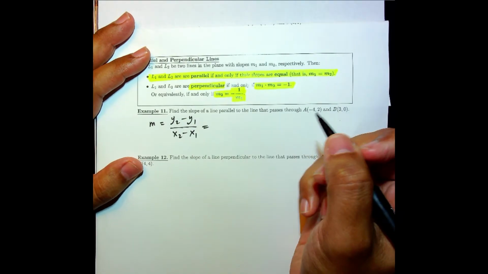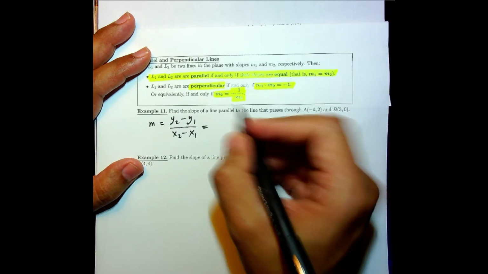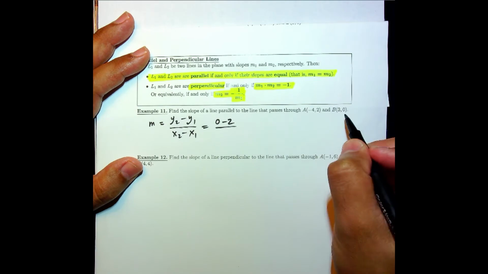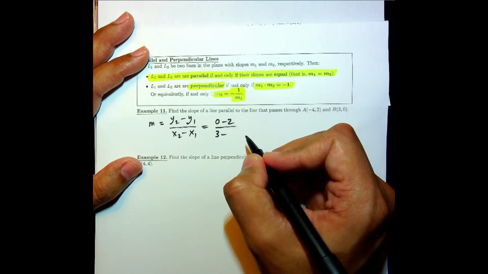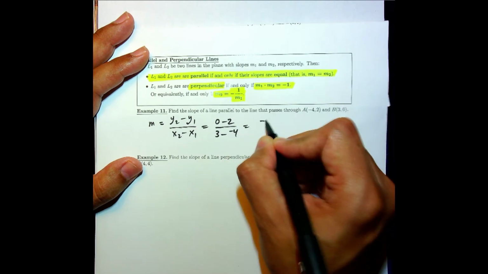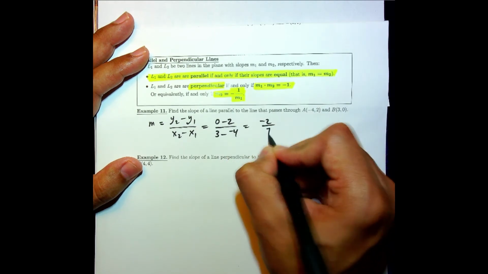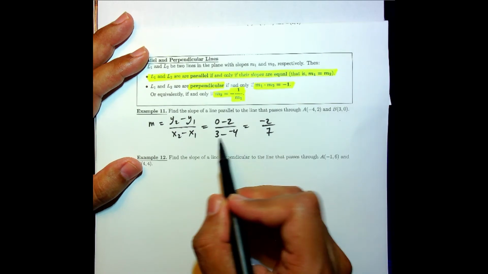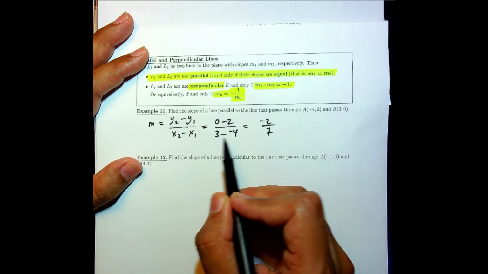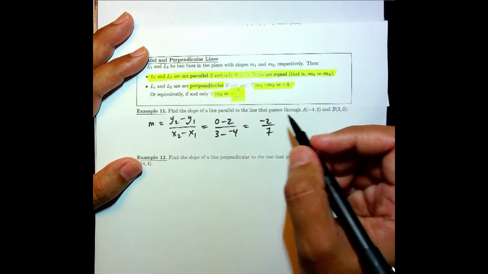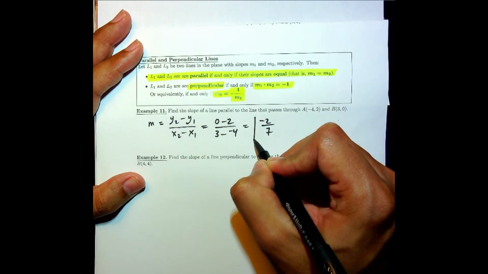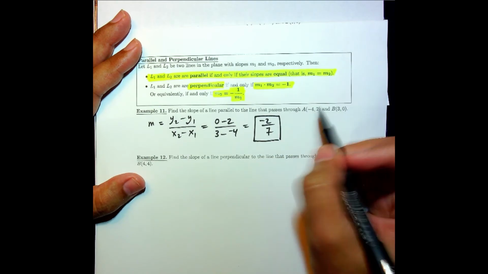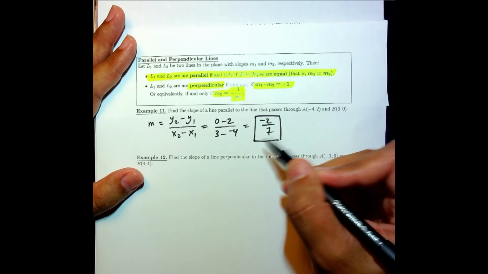All right, so let's subtract the y's. That would be 0 minus 2, and then subtract the x's. That would be 3 minus, be careful with the signs, 3 minus -4. So that gives you -2 over 7, right? Negative and negative becomes positive, so it's 3 plus 4. 3 plus 4 is 7. Now, that's it. That's the answer. Because the line is parallel, it has the exact same slope as the line that passes through these 2 points, which is that. So that's the answer.